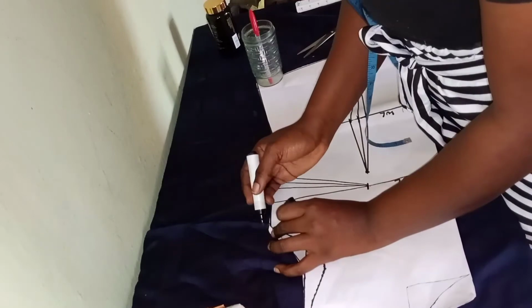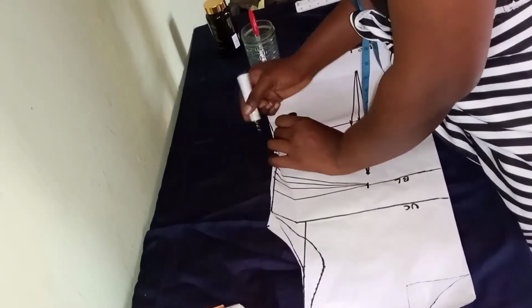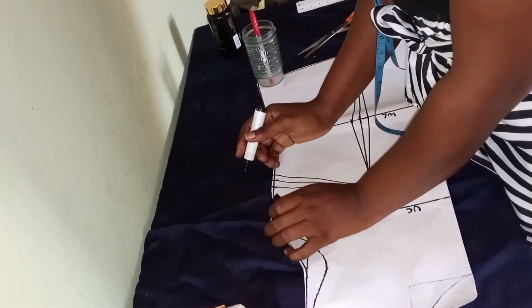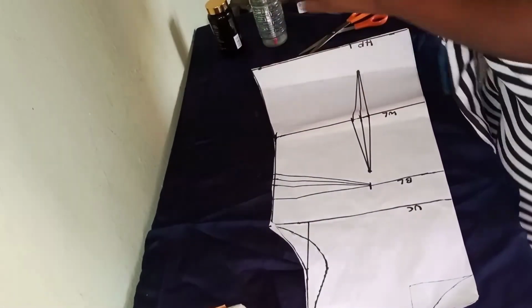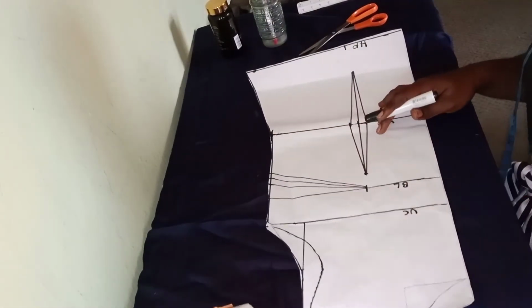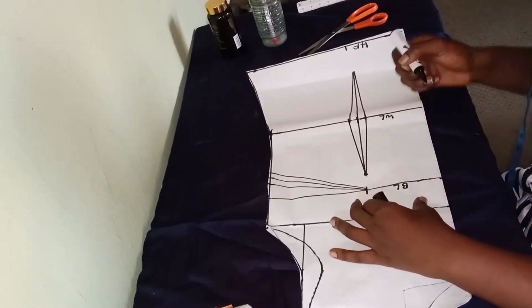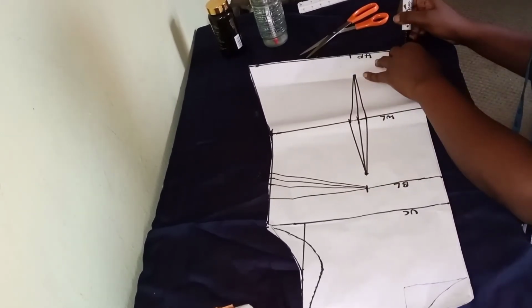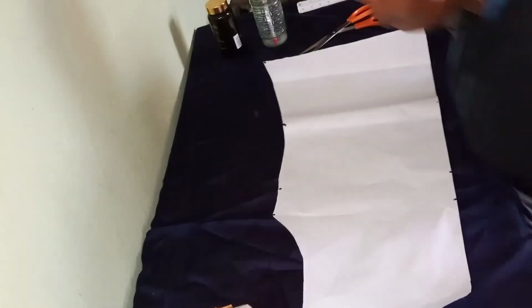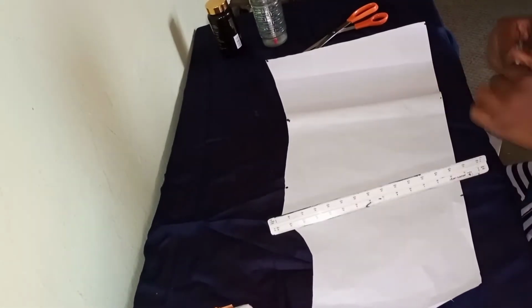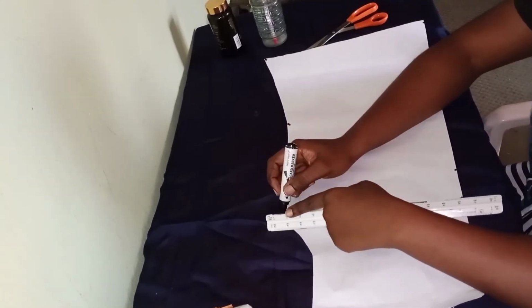At this point, what I'm doing is to carefully, and I mean carefully, dot out the points, like the chest line points, the waistline points, the bust line points, as well as the hip line points on the back pattern paper. And so I shifted it a bit in front and I dotted the lines so that I could trace it back later. And so that's what I'm doing.